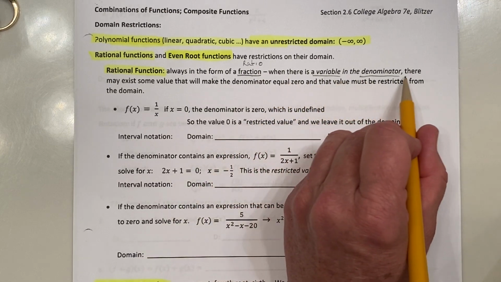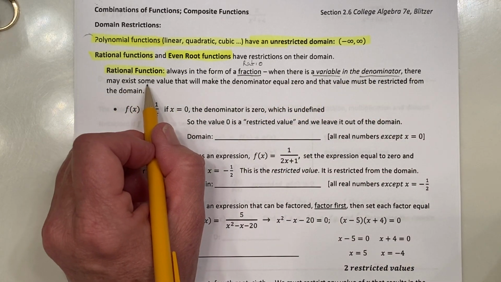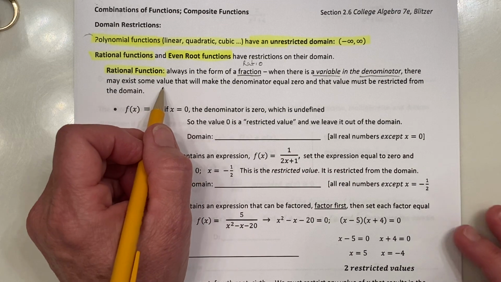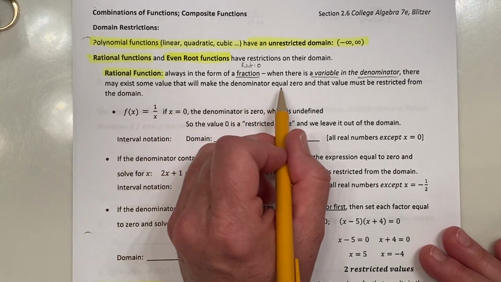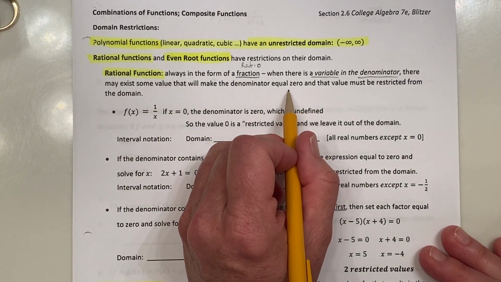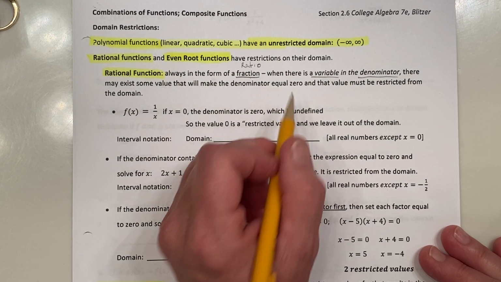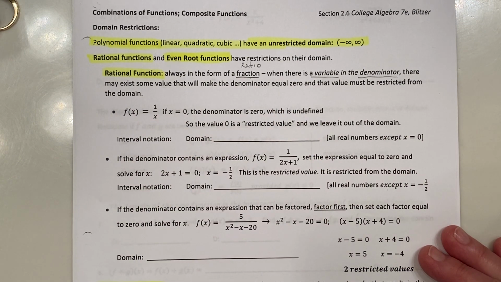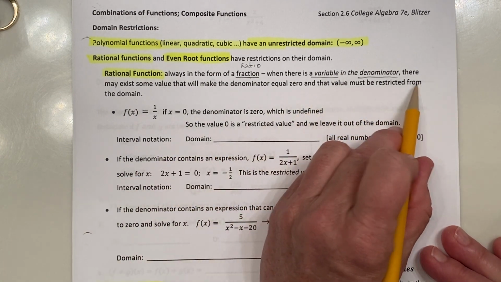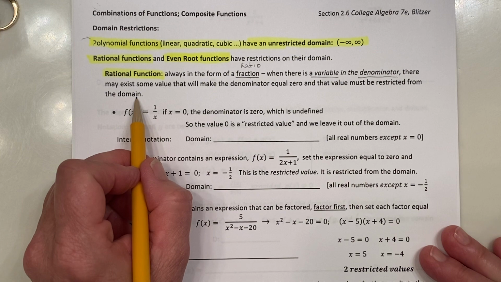So when there's a variable in the denominator, there may exist some x value that will make the denominator equal to 0. And we don't ever want a fraction to have a 0 in the denominator. That's just kind of a bad thing in math. We don't divide by 0. It doesn't make sense. So that value must be restricted from the domain.